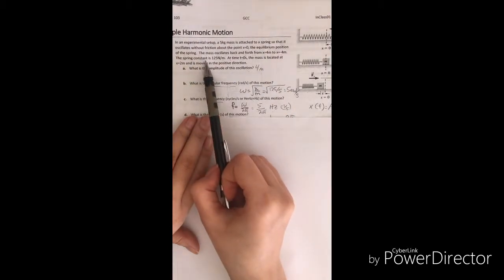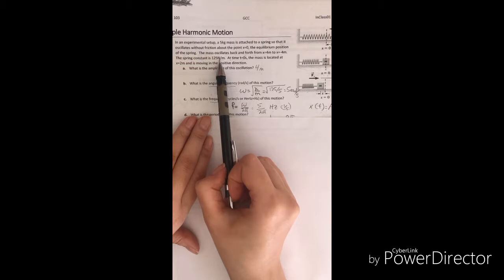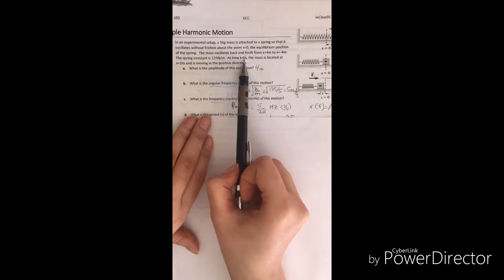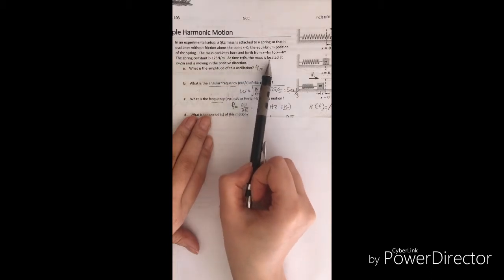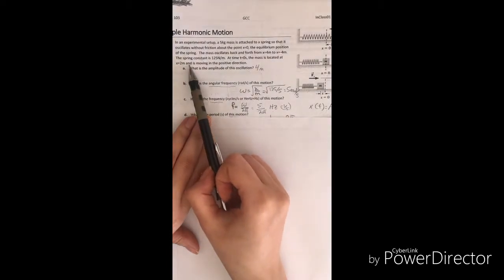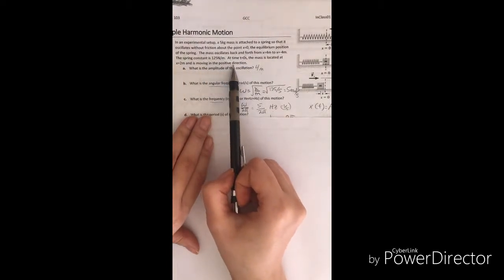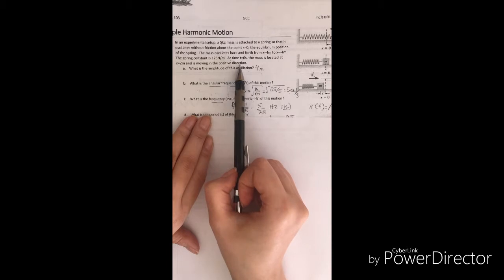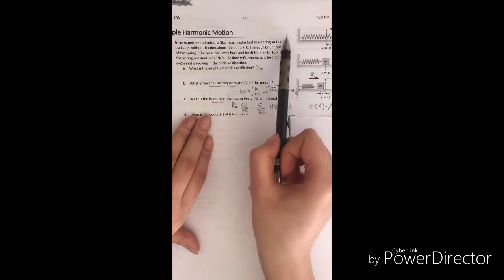The spring constant is 125 N over m. At time t equals 0 seconds, the mass is located at x equals 2 meter and is moving in the positive direction. Okay, so this is the information which is given.